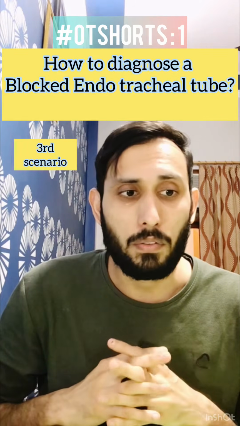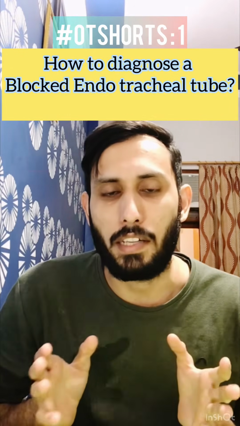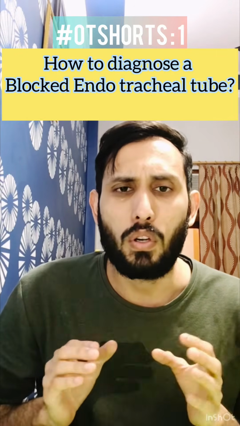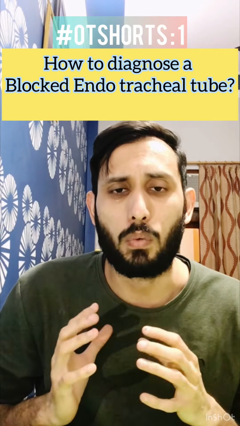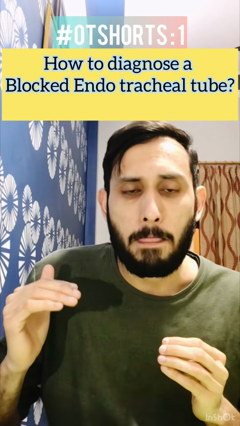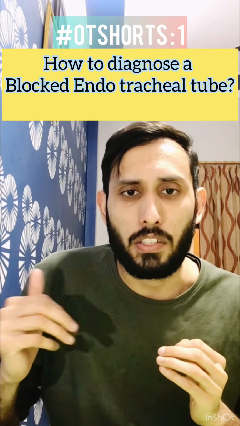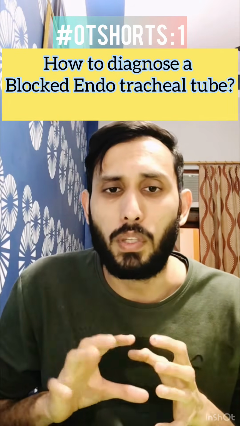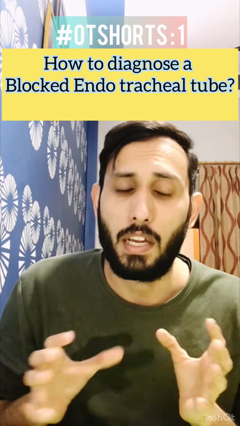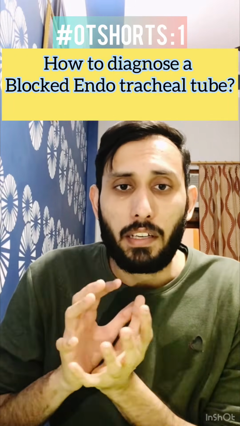The third scenario is if the patient is in the ICU and you have already connected the patient to the ventilator, and you do not know when the tube was last suctioned and what the baseline was. So there is an increase in peak pressures or a change in the end tidal CO2, and you don't know what the baseline was. So you detach the ventilator from the patient. This is the fastest way to know whether the tube is blocked or not. You attach the ambu bag. So here comes the importance.